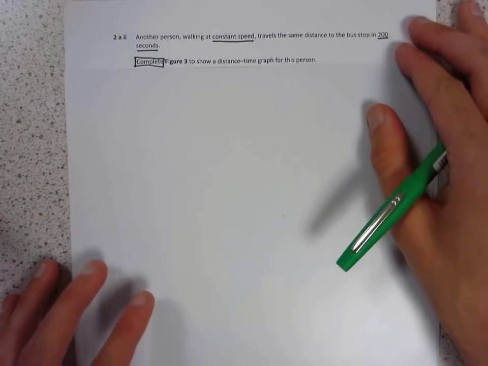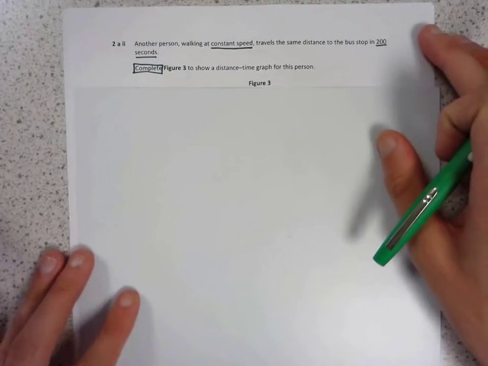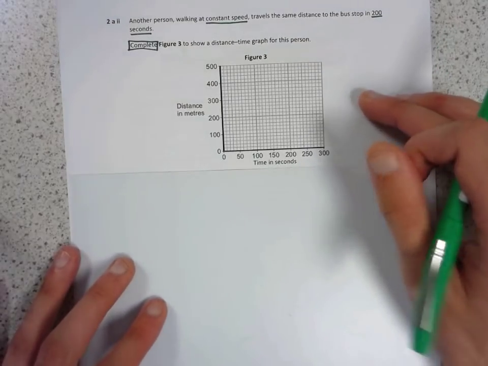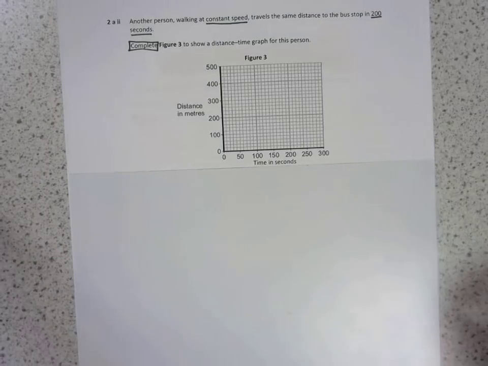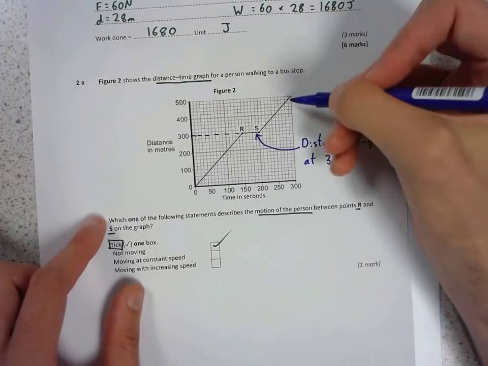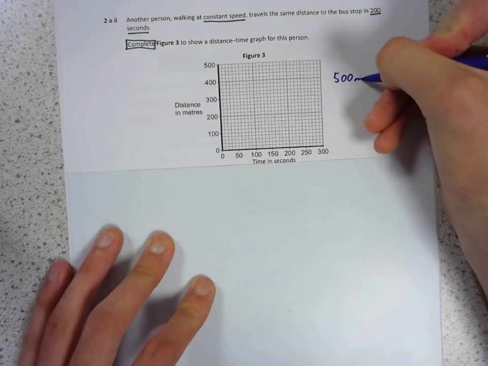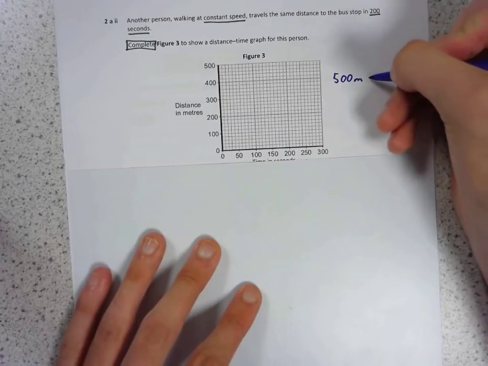Okay, 2aii. Another person walking at a constant speed travels the same distance to the bus stop in 200 seconds. Complete figure 3 to show a distance time graph for this person. So, I've got distance in meters and time in seconds. I'm travelling, if I look back at my graph from the previous question, a distance of 500 meters. And I'm going to do that in 200 seconds, it says here.